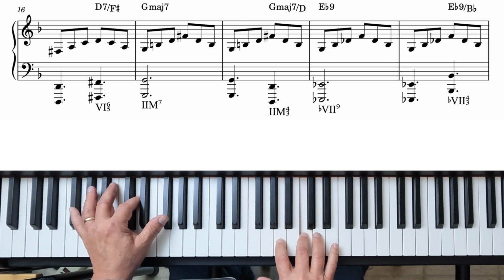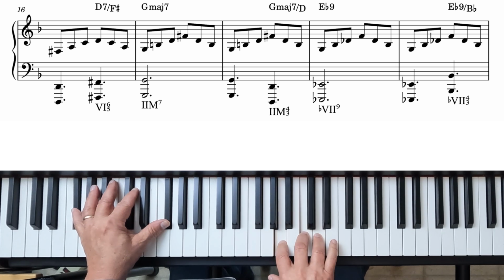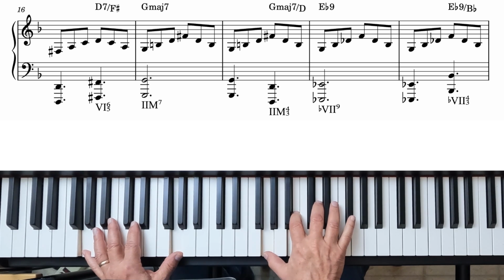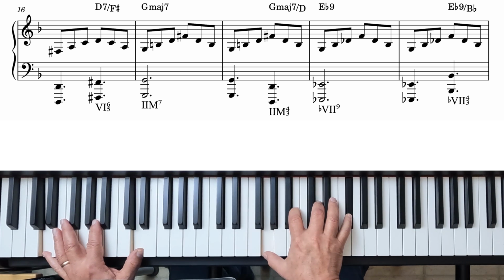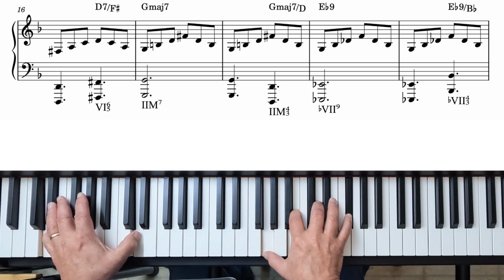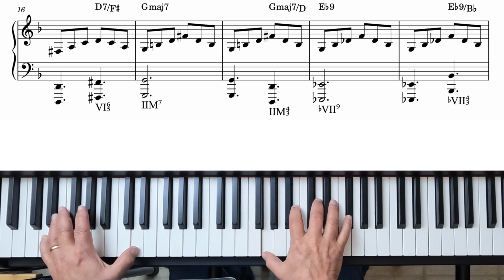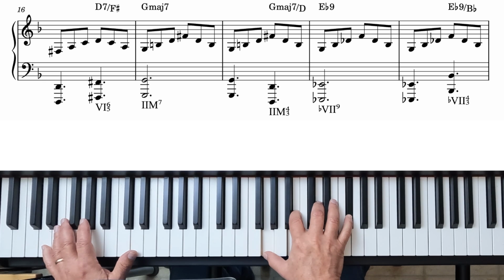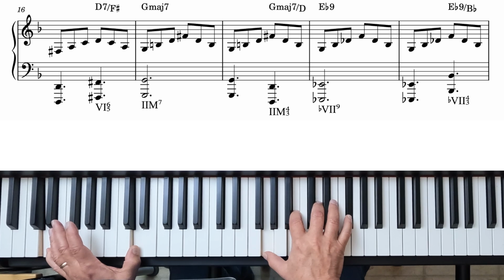And then here we have a straight D7 over F sharp, and now we have this G major 7th chord. And then we have the same thing where we have this contrary motion between the left hand and the right hand. So you have this chord in the right hand, this G major 7, and it's over D. The top three notes move down.